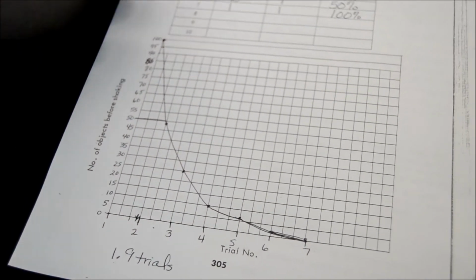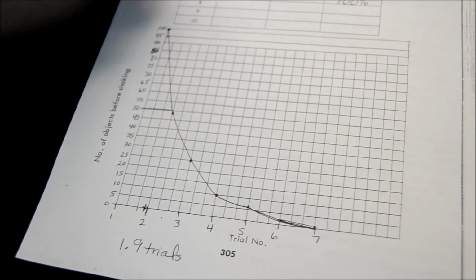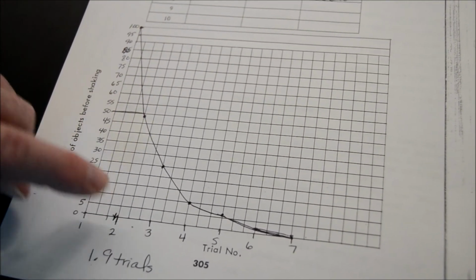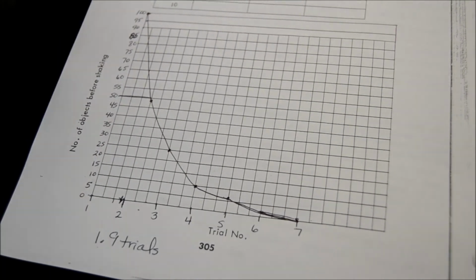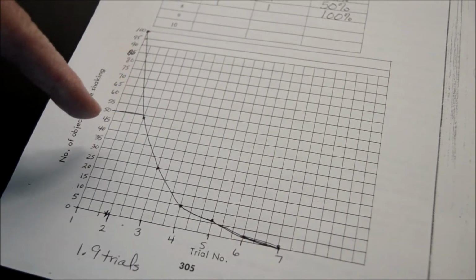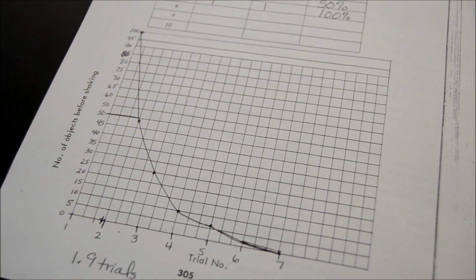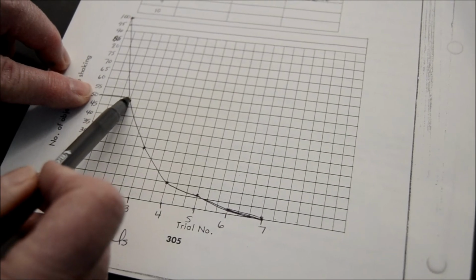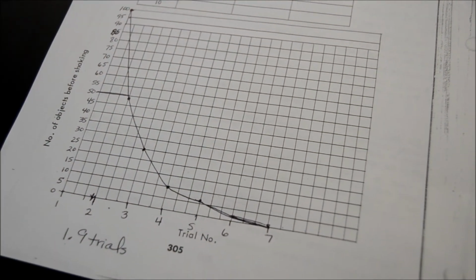Whatever you start with, take half of what you start with, go to that value, read over until you hit the line, and then read down. If I started with 60 instead of 100, I'd go from 60 to where my 30 was, read over, read down. So half of whatever you start with. Find that, read over to your line, read down, tells you your half-life.